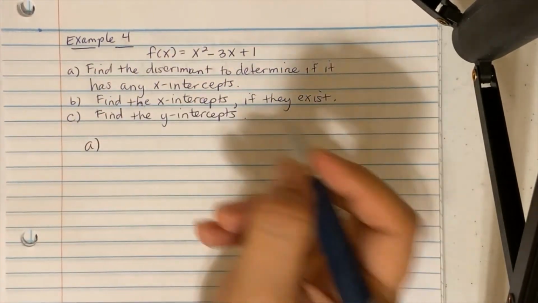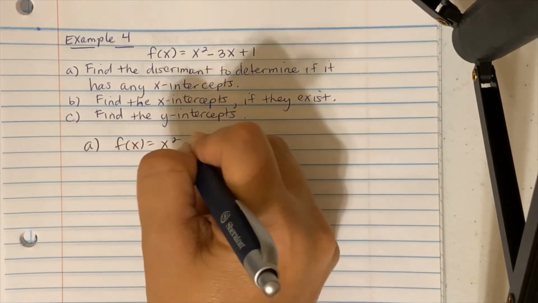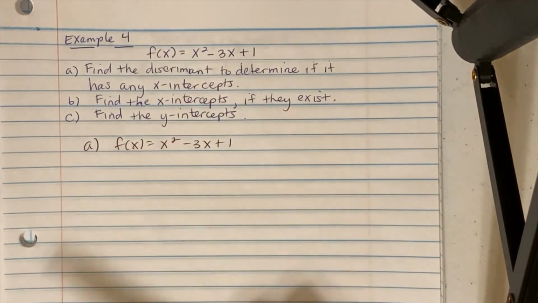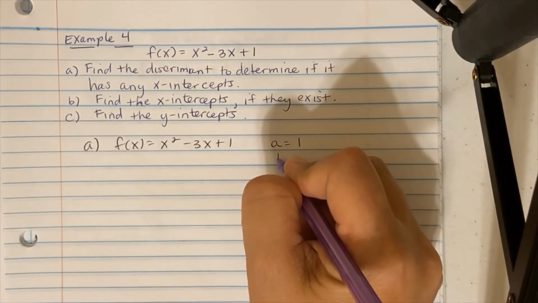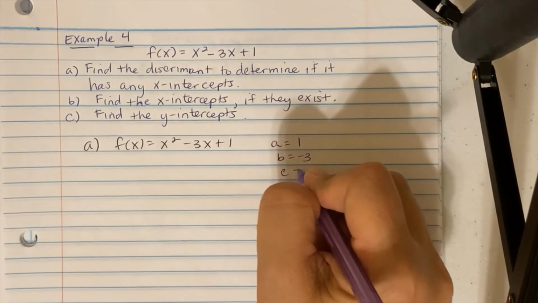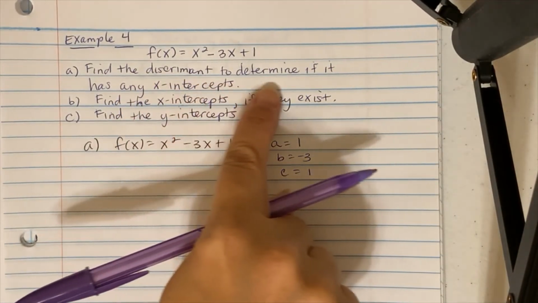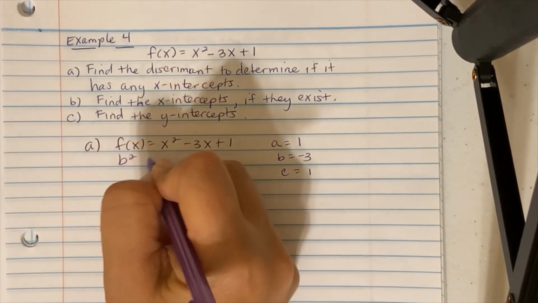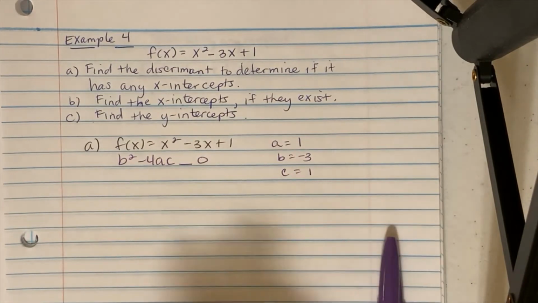On A, we take our original equation, which says f of x equals x squared minus 3x plus 1. We're going to identify our A, B, and C. A is a 1, B is a negative 3, and C is a 1 as well. But it says to determine what the discriminant is. So b squared minus 4ac underscore 0. We want to know how many solutions we have.